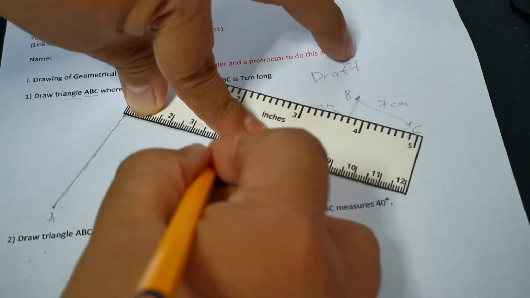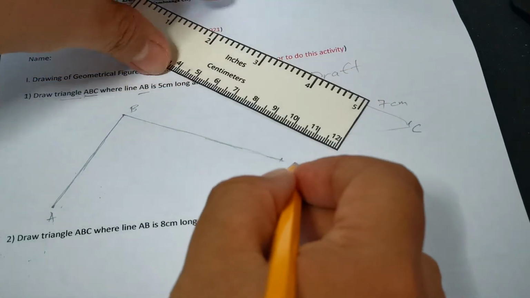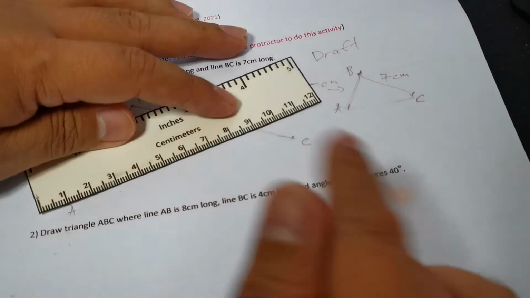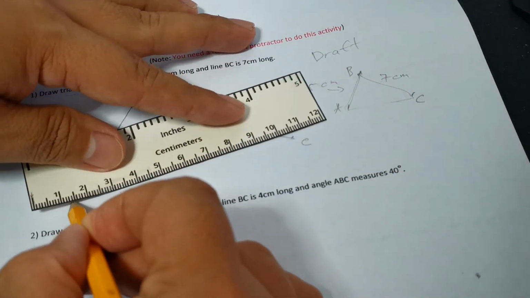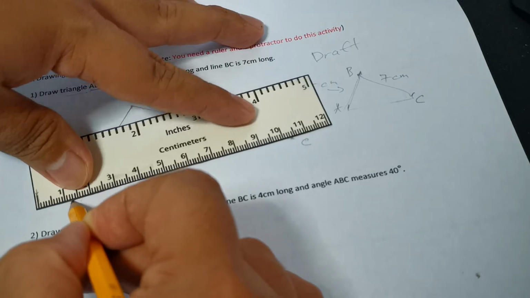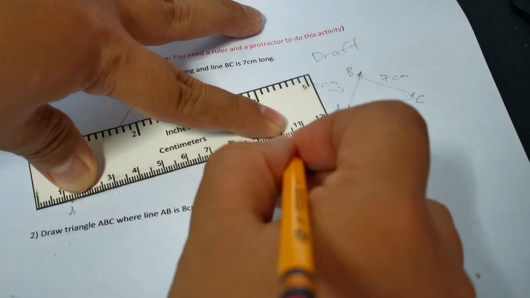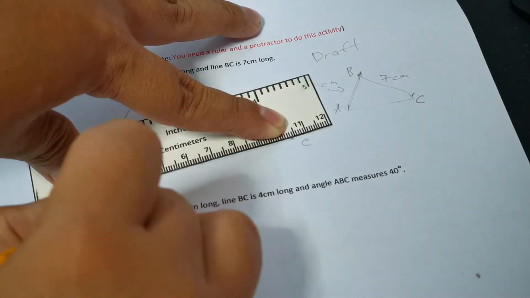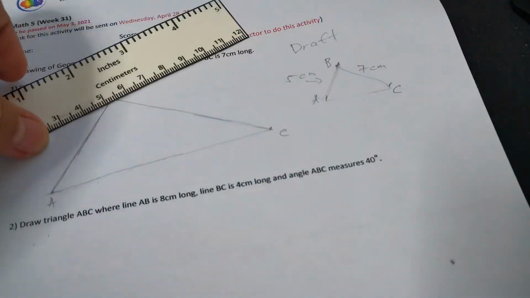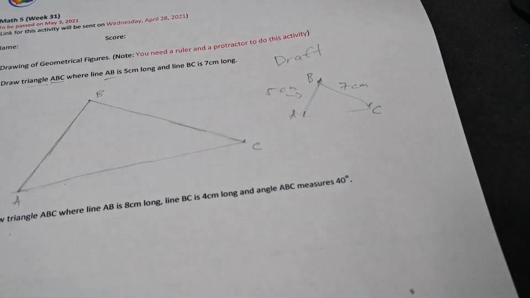Okay. So our point C. Then from here, of course, a triangle will not be called a triangle unless you close it. You need to close the figure. So you need to close the figure. There is no measurement given for our AC, so we have no problem. So just like that. Just close the figure. And that is it for number 1.